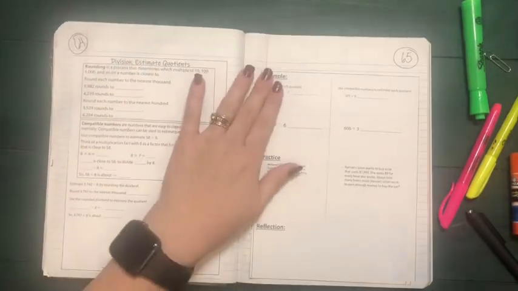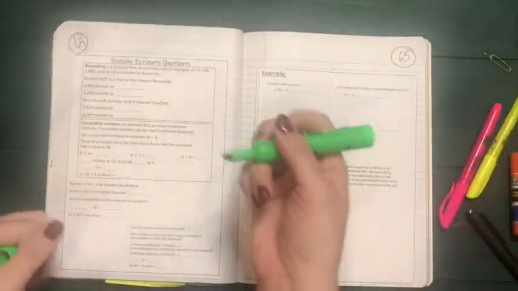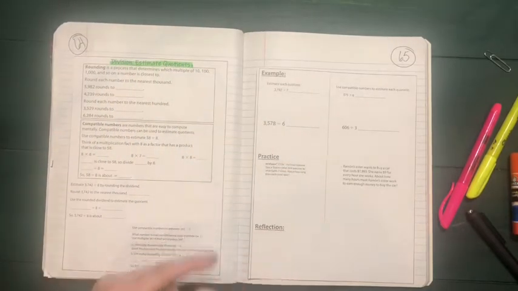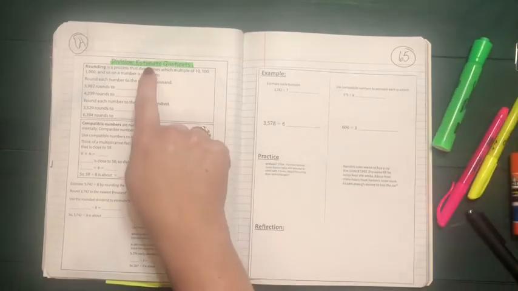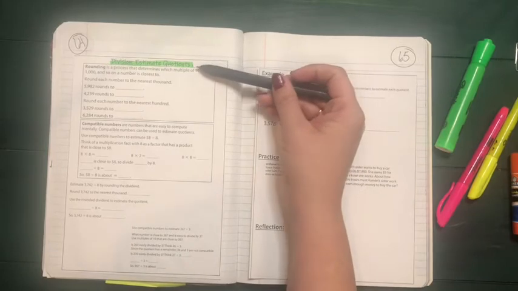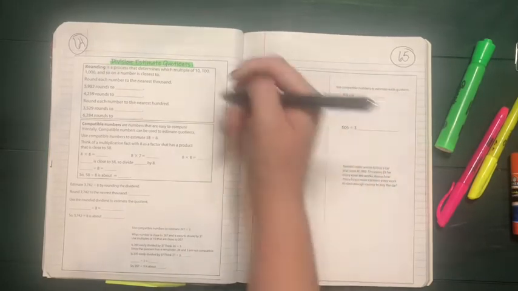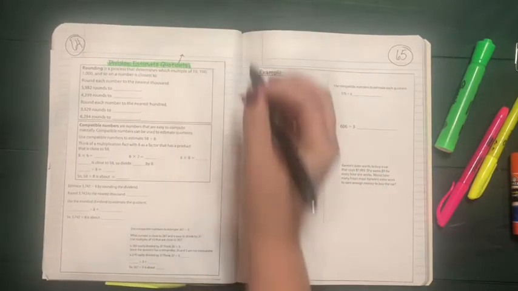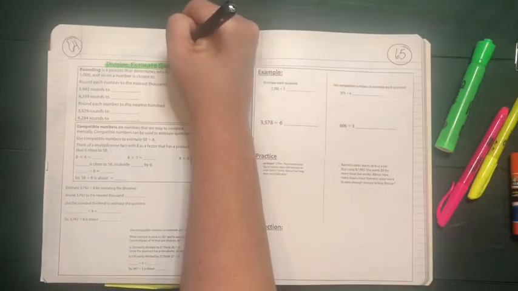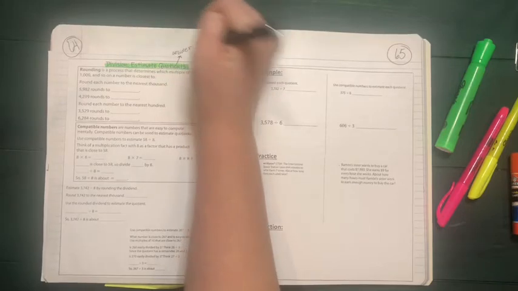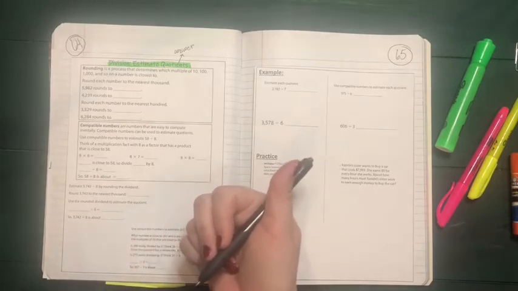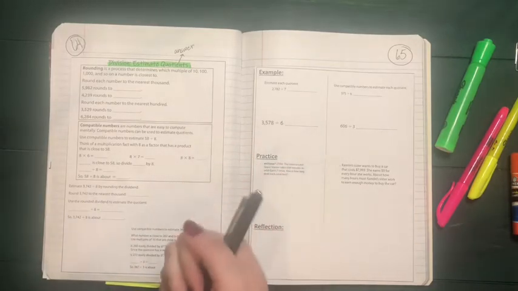Once you're done gluing in your two pages, then go ahead and highlight the top at the title or our focus for today's lesson. So today we're going to be learning how to estimate a quotient using our understanding of multiples of a number. So when we think of quotients, we have to remember that's a vocabulary word that we introduced yesterday. Quotients means the answer.